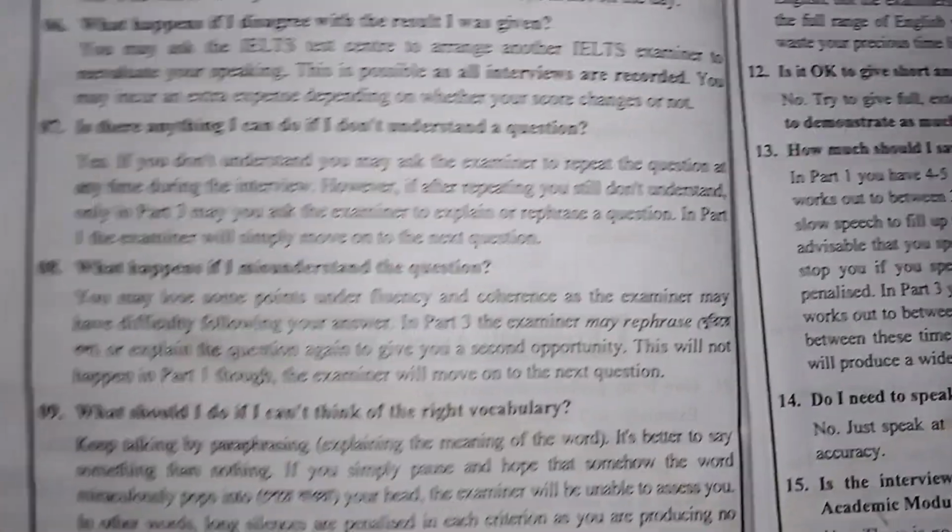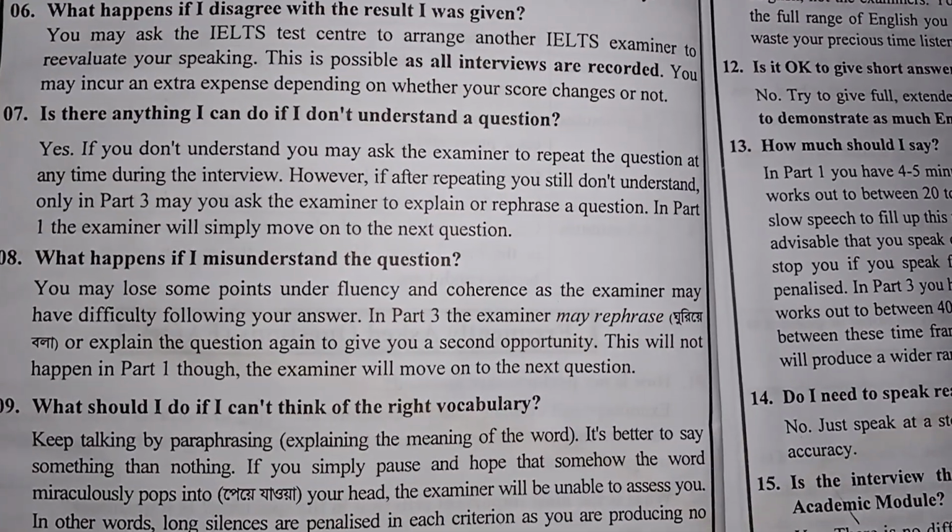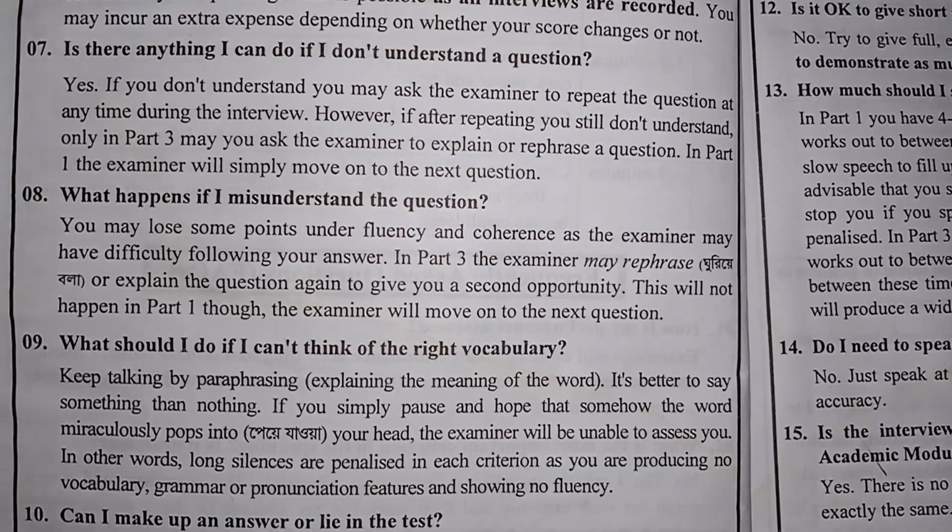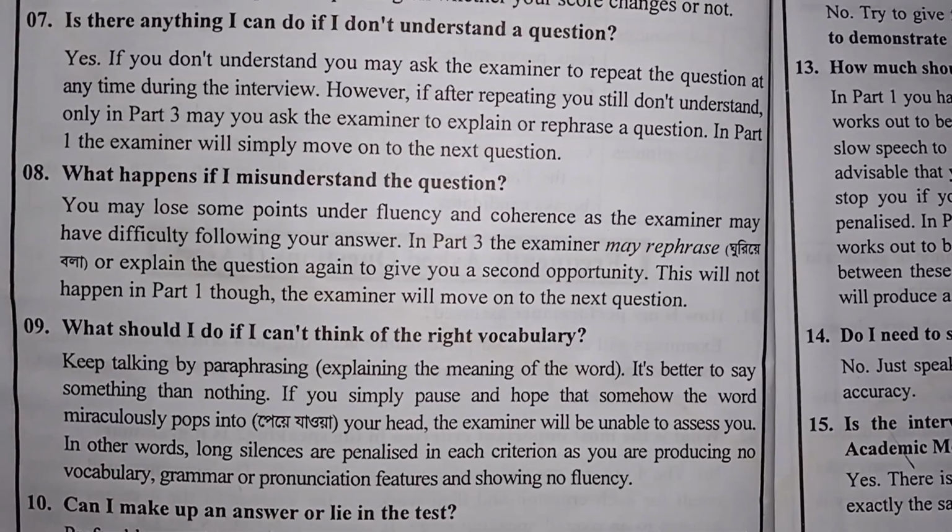So, now question number 8: what happens if I misunderstand a question?